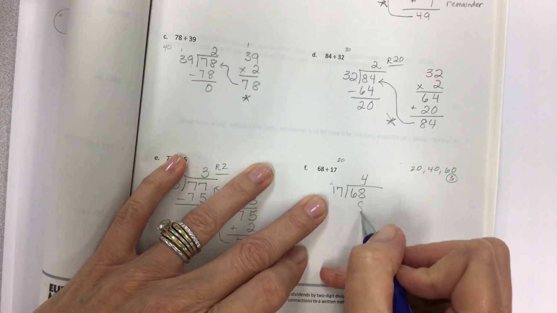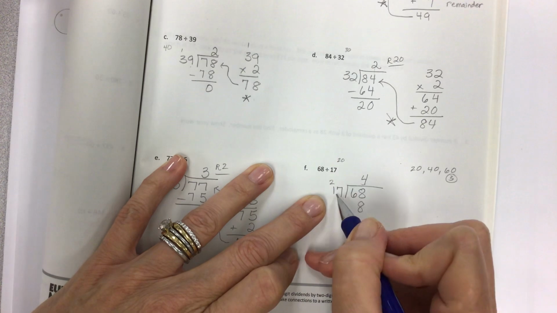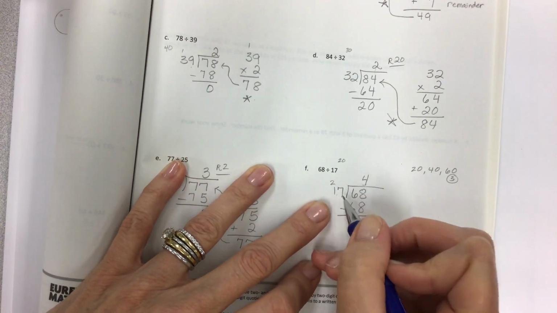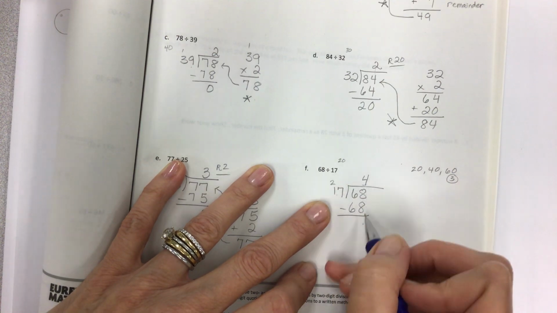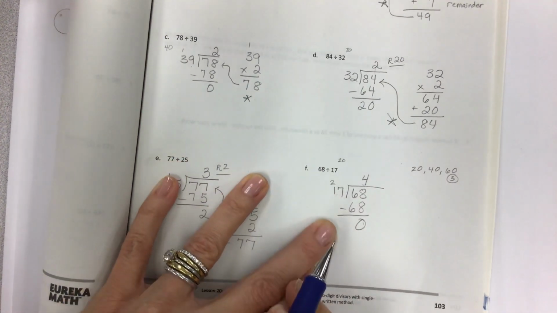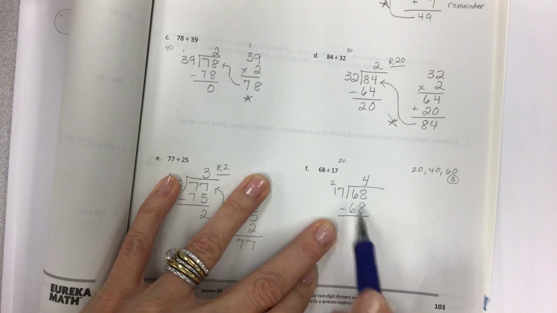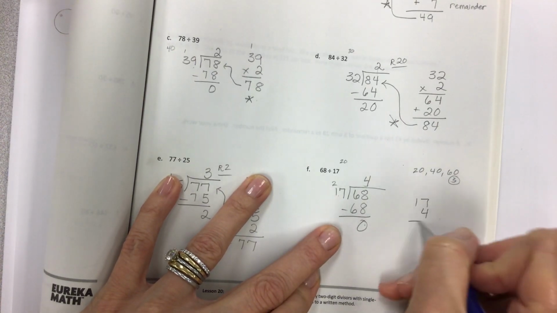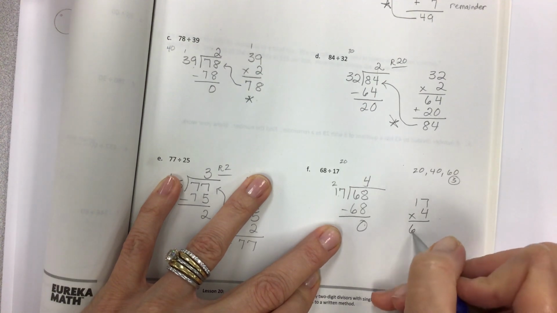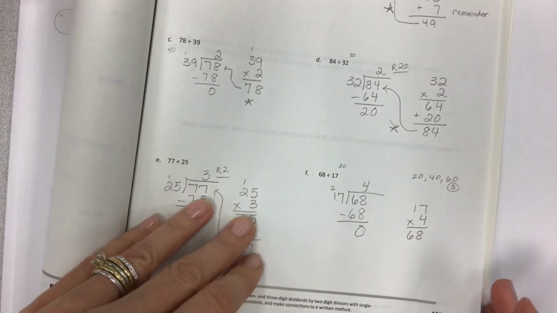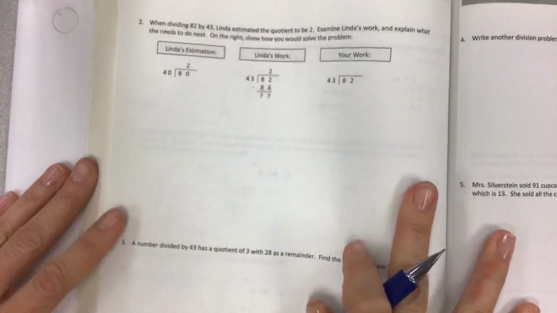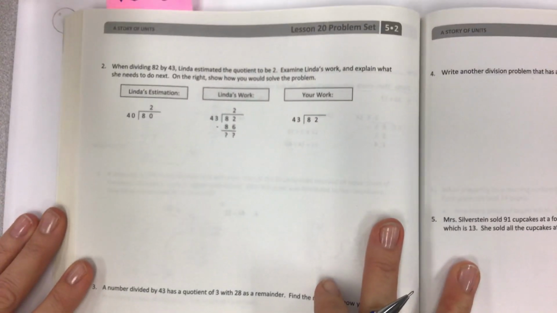So 4 times 7 is 28, and 4 times 1 is 4 plus 2 is 6. And there it is. I'm using all 17s 4 times to complete my sets of 20 of 17 and use all of them, and that's a total of 68. Do the check, 17 times 4, and you get 68. Okay, let's turn the page. Now we have some strategy questions.